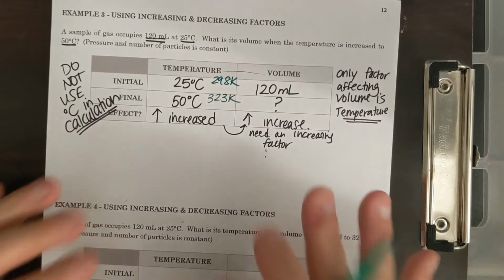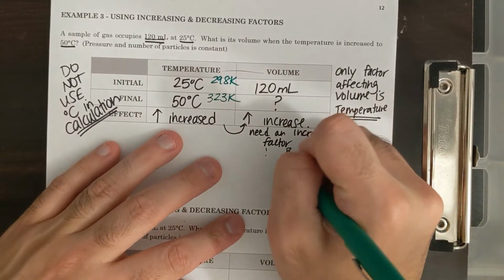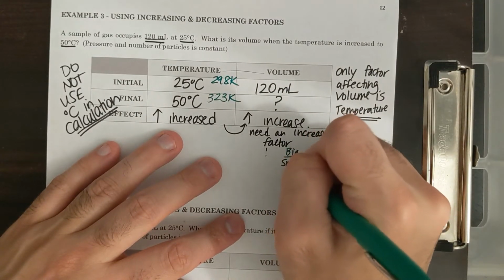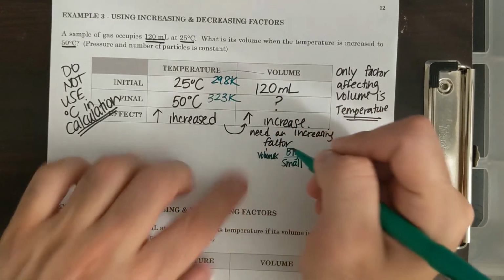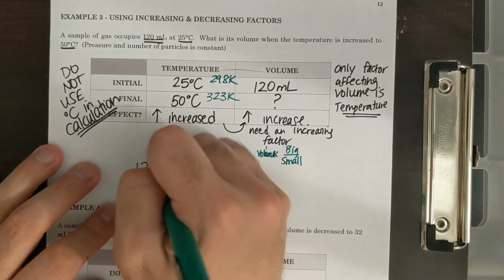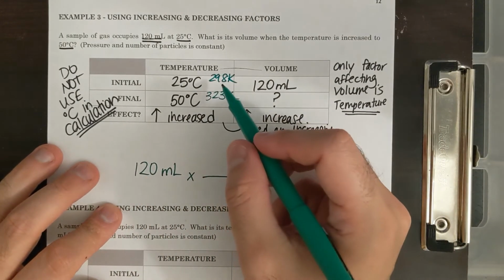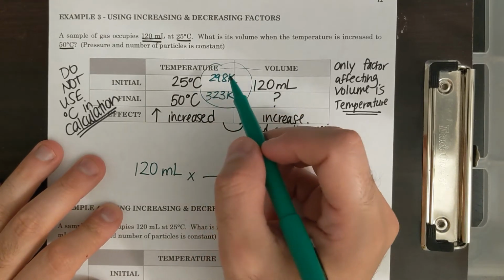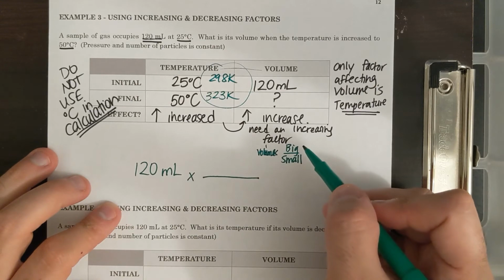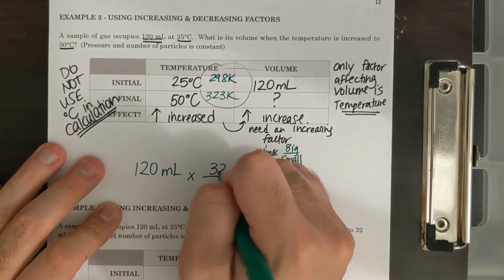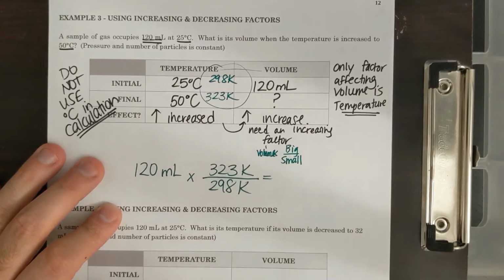Okay, so now if I want to do this calculation with an increasing factor, that's a big over a small number factor, and I'm multiplying it times my volume. So I'm going to start with my volume, which is 120 milliliters, and I'm going to multiply by an increasing factor of my temperatures, but using Kelvin. If I want an increasing factor, I need to use big number over small number. So 323 Kelvin over 298 Kelvin.